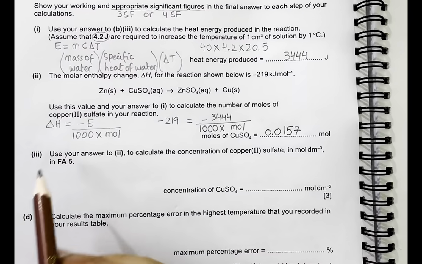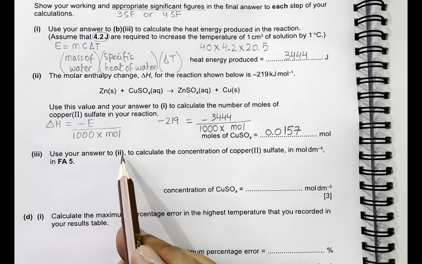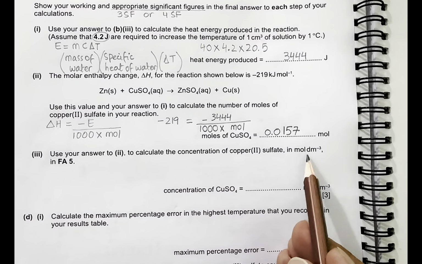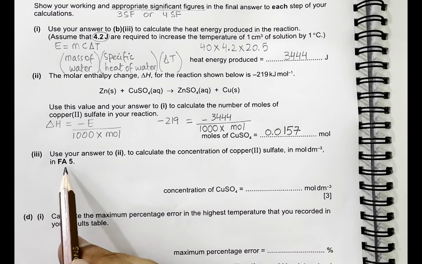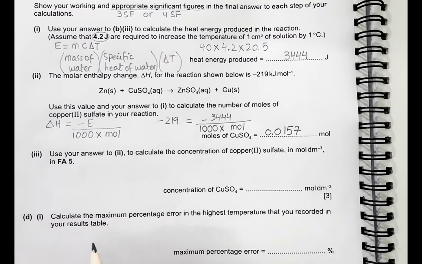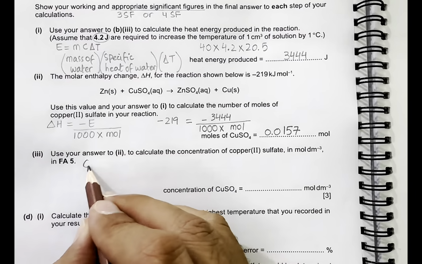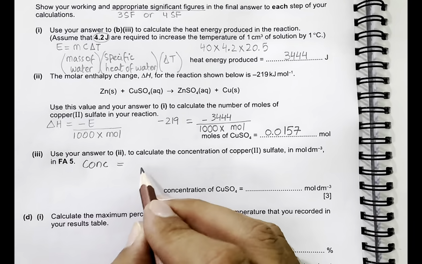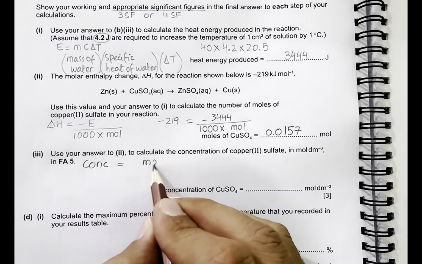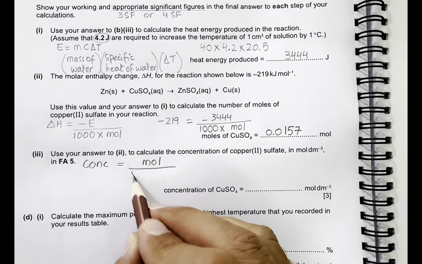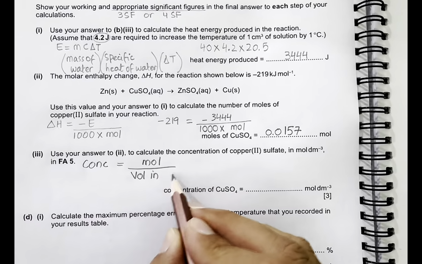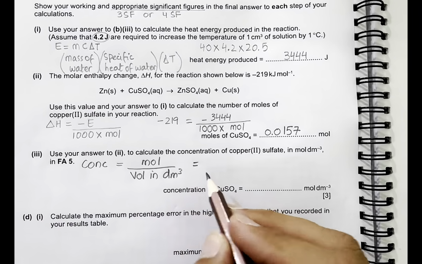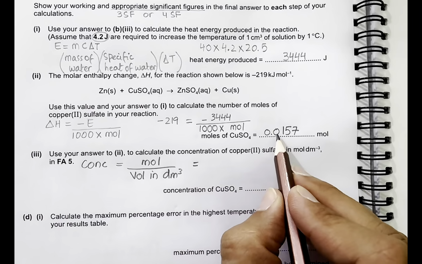The next part says use your answer to calculate the concentration of copper 2 sulfate in moles per dm cube in FA5. So the formula of concentration we have studied is concentration in moles per dm cube equals the amount in moles divided by the volume in decimeter cube. So in this case, the concentration can be calculated by using this formula.